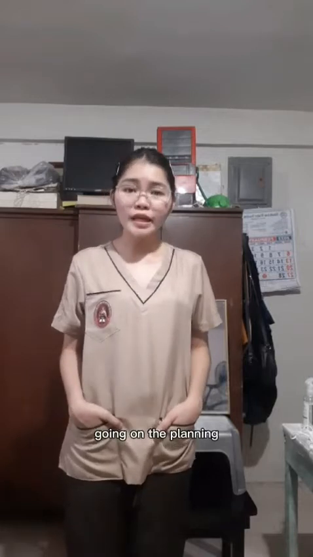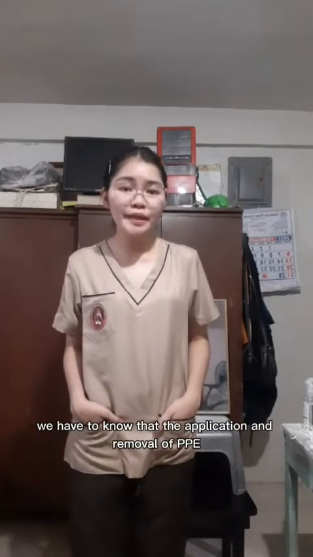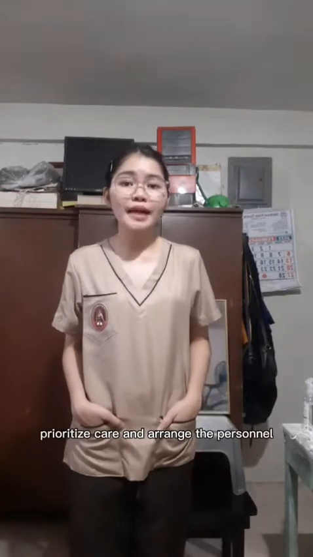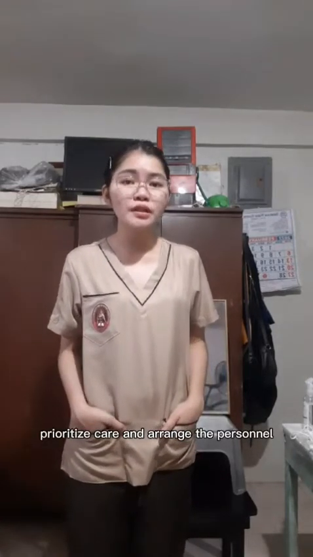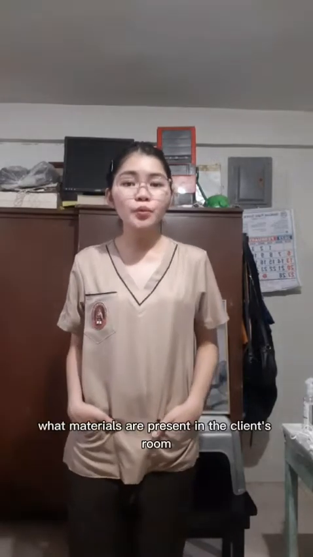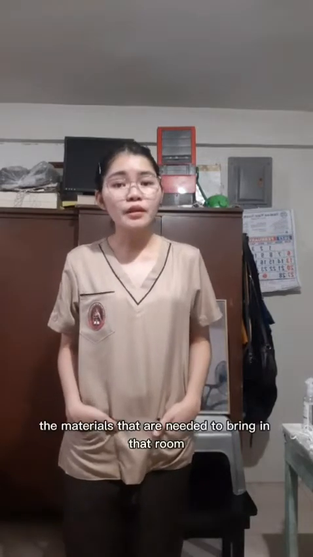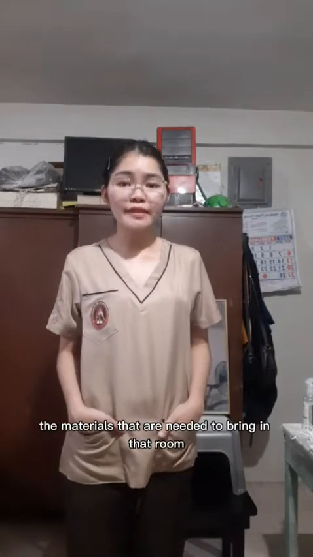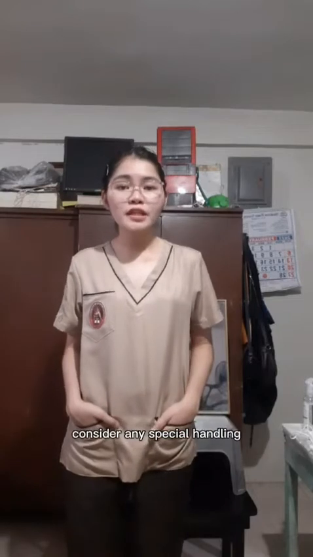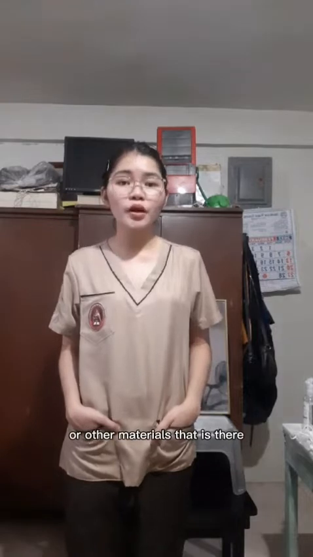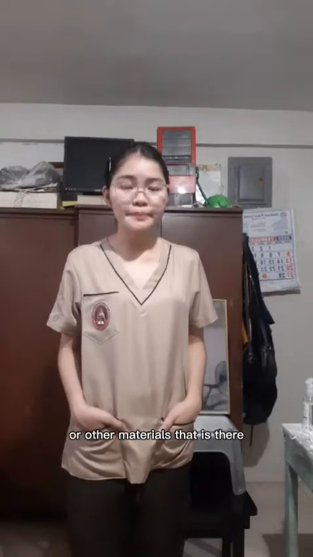Going on with planning, we have to know that the application and removal of PPE is time-consuming. Prioritize care and arrange the personnel to care for your other clients if indicated. Then determine what materials are present in the client's room and also the materials that are needed to bring in that room. Consider any special handling, if indicated, of any specimen or other materials that is there.